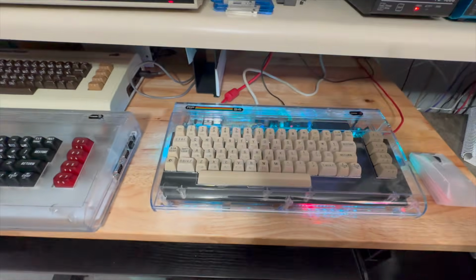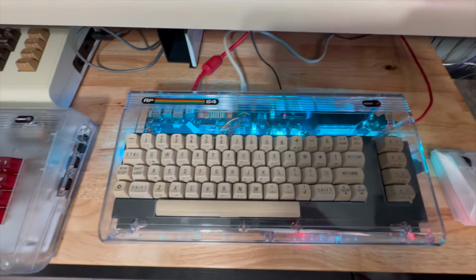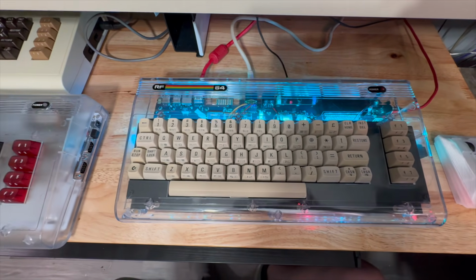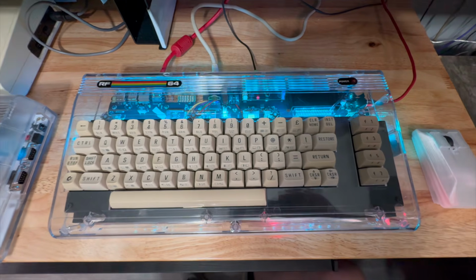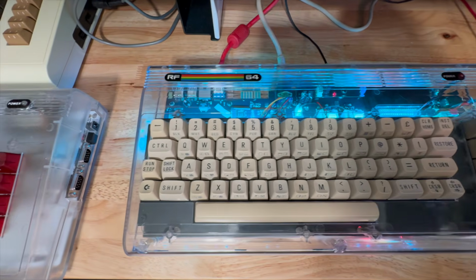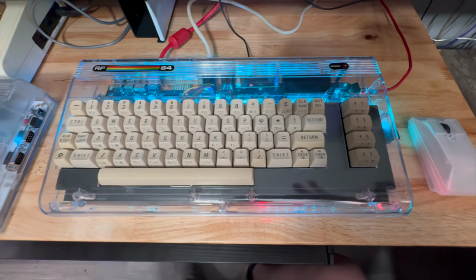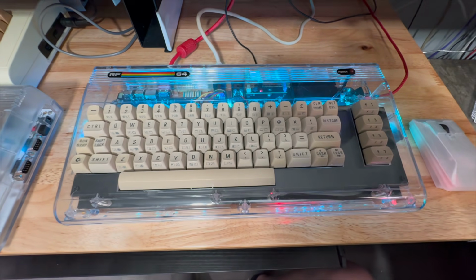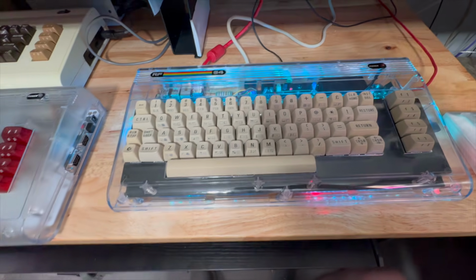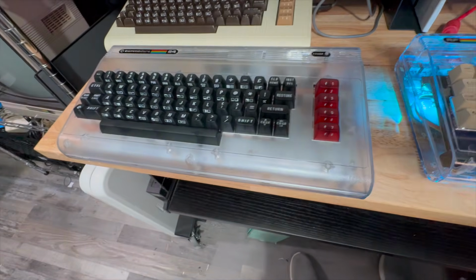Internally, I've got some LEDs and all that. Again, the Commodore 64 Ultimate was based off the Ultimate 64, so it's very similar on the inside. A little bit of a different shape, but other than that, it's got all the same components that the Starlight and others did.